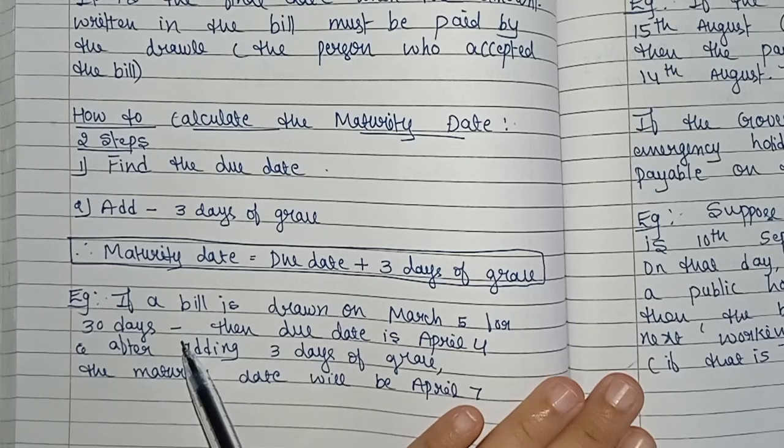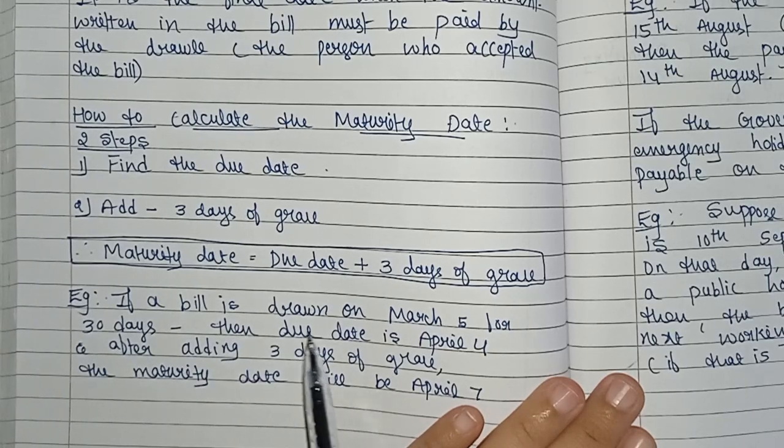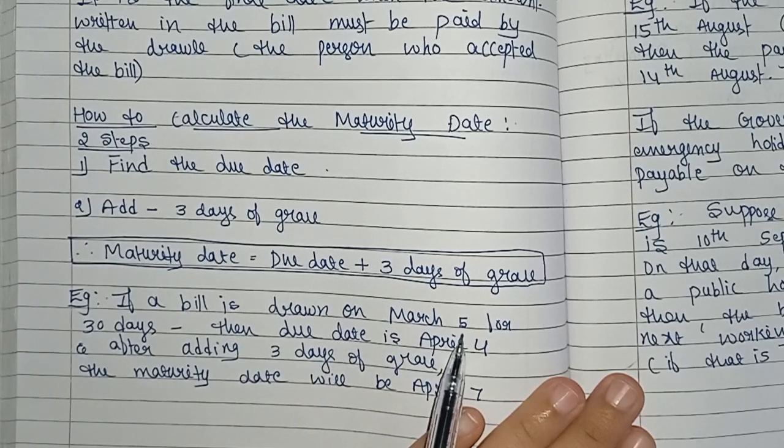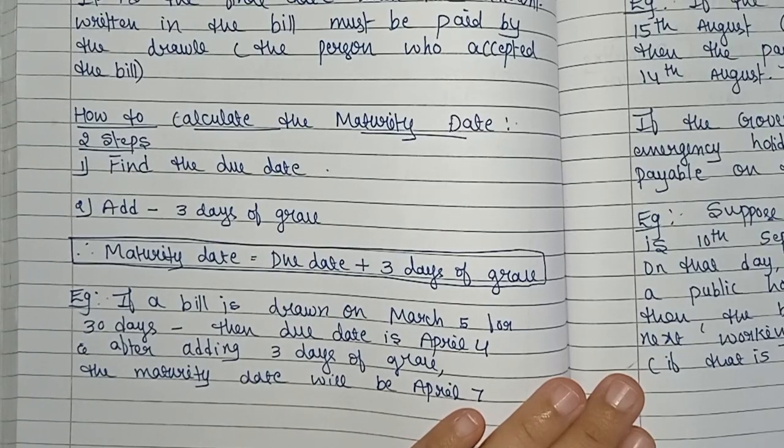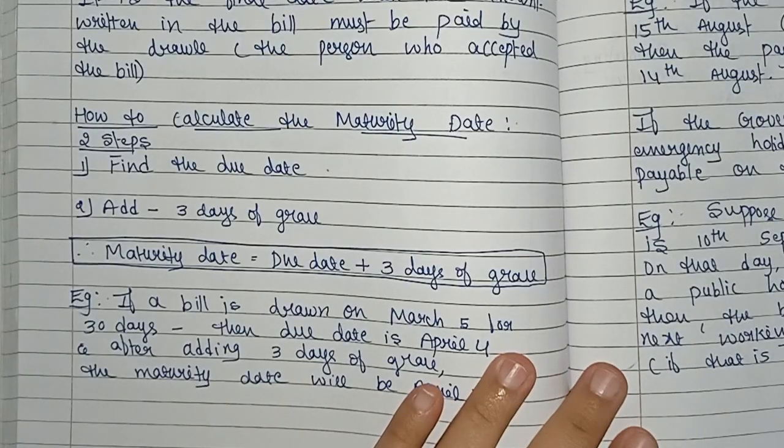See here. If a bill is drawn on March 5th for 30 days, here first we have to find out the due date.